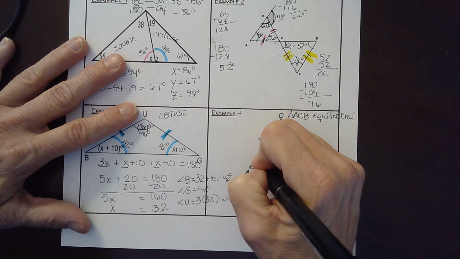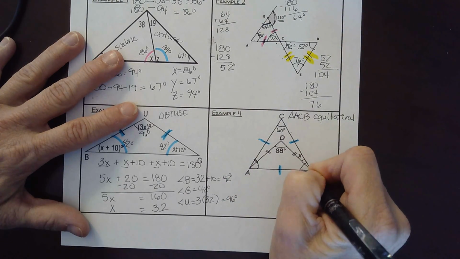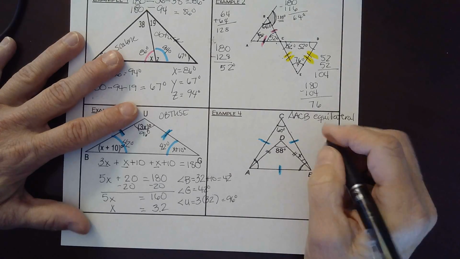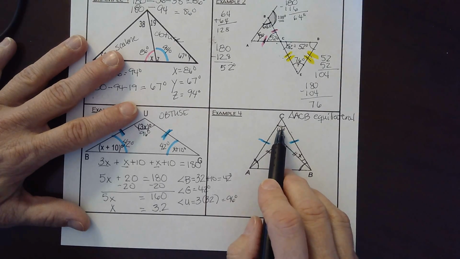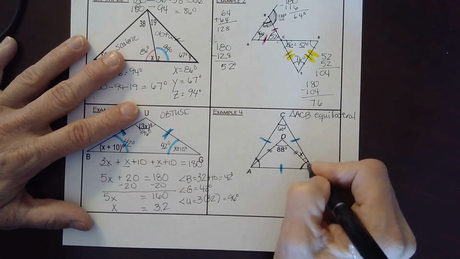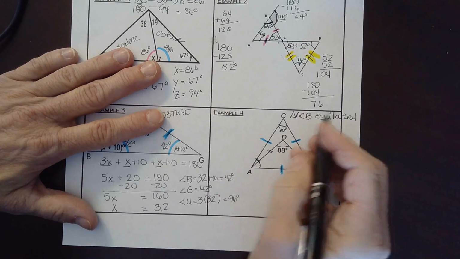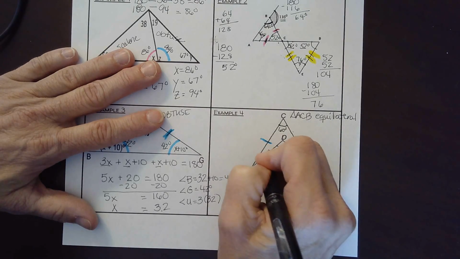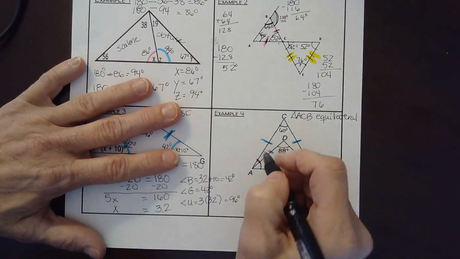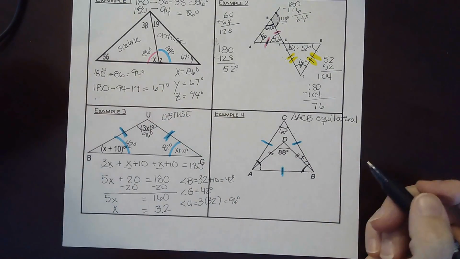That means this angle here is also 60, and this angle is 60. So this is a 60-degree angle, this is a 60-degree angle, and this is a 60-degree angle. So that's going to get kind of big. Okay, so keep in mind that this whole angle right here is 60, and this is 60.